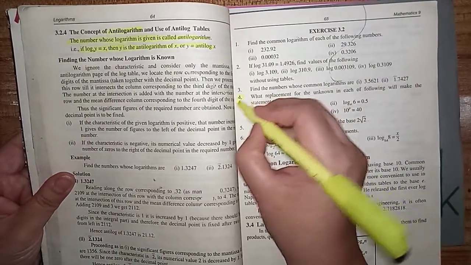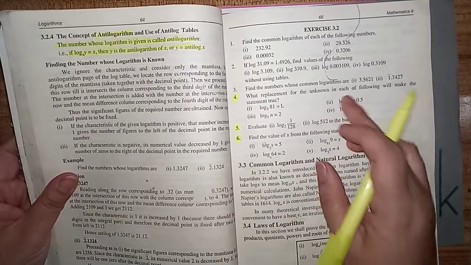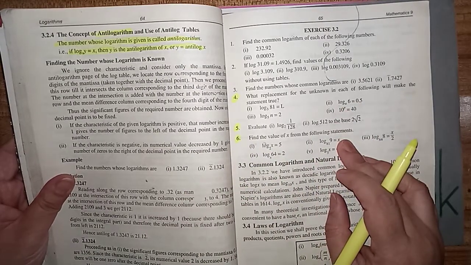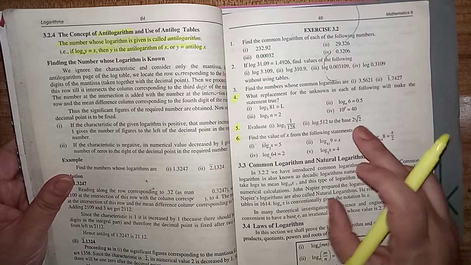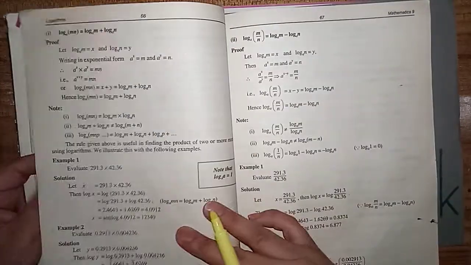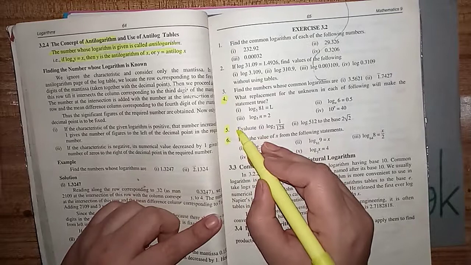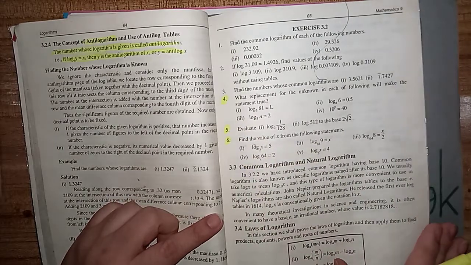Now exercise 3.2, question number 4, 5 and 6. These are very important questions for this chapter for short question answers. Very important short question answers. Sorry, exercise 3.2, question number 4, 5 and 6. These are very important questions.